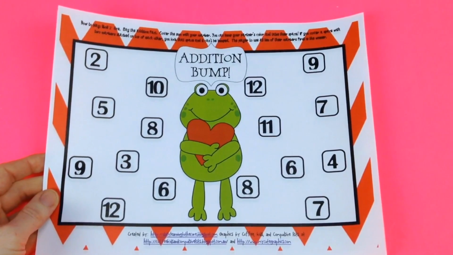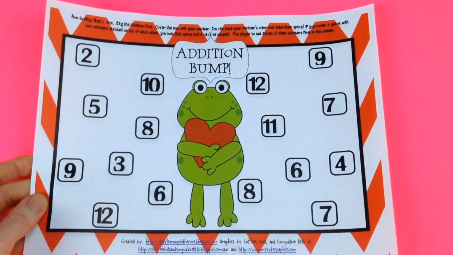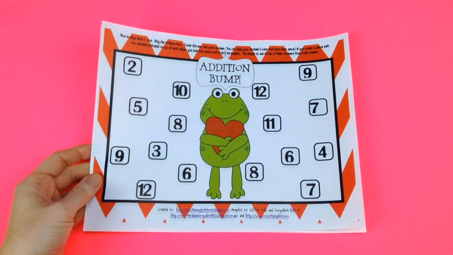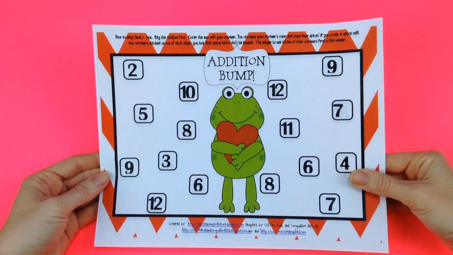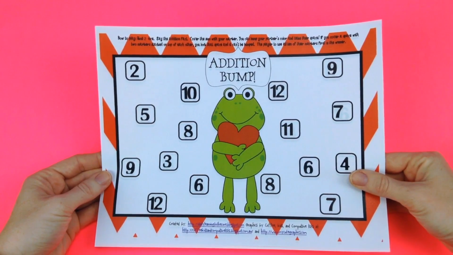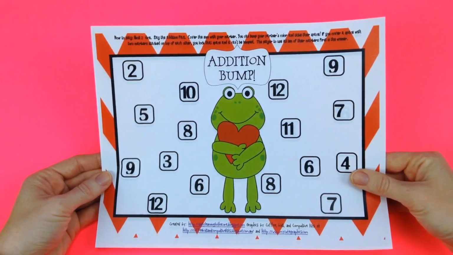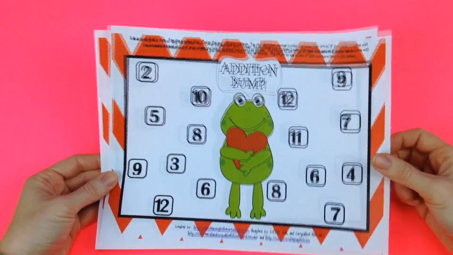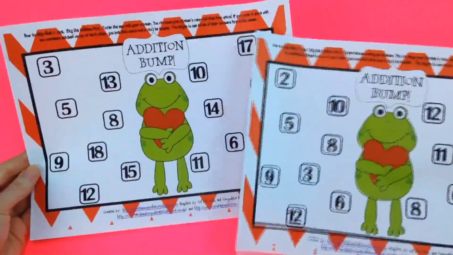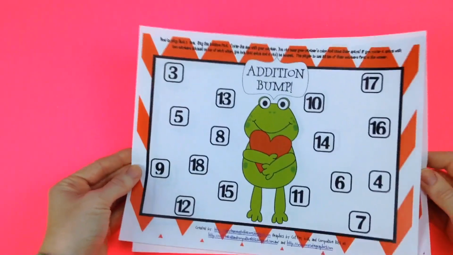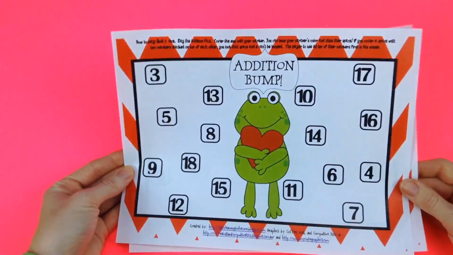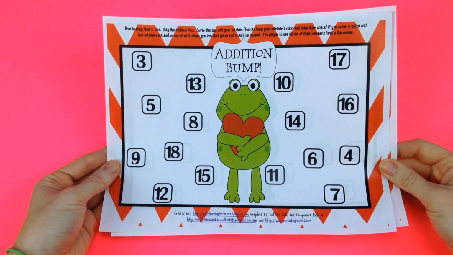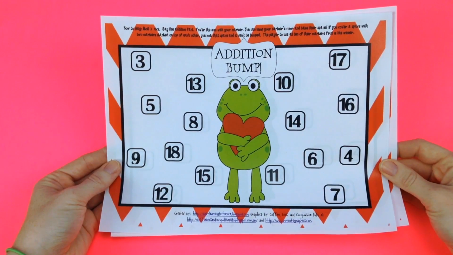Amanda Zanchelli of Learning to the Core has a fun froggy freebie for playing Addition Bump. In the first card, students roll 2 dice and add up the numbers and place a marker on the sum that they receive. The second person to place a marker on that same number wins that space. So they try to see how many numbers they can log, basically. On the second mat, they can use 3 dice, roll them, and add up those numbers to achieve a sum.